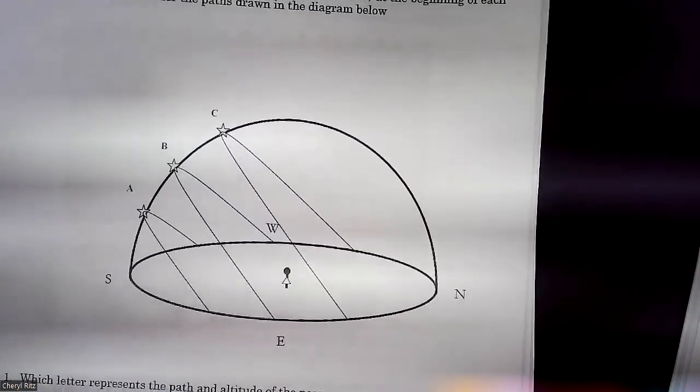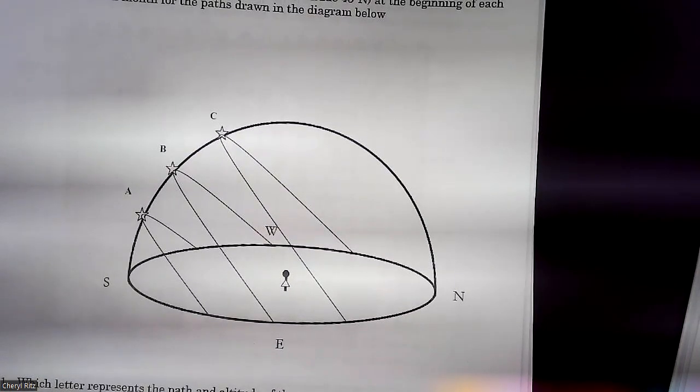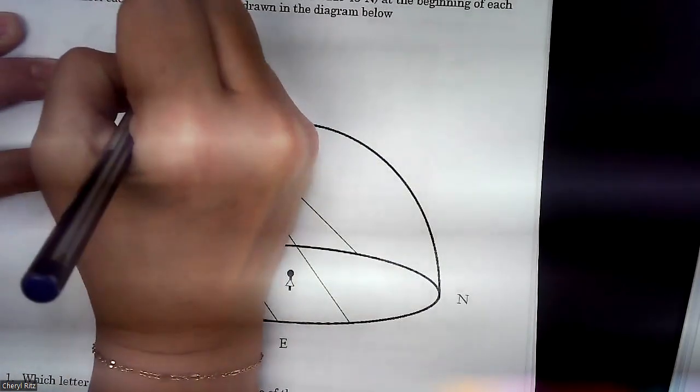This is the final thing we have to do before we can go outside or start your homework. What is this thing called? Nope. Yeah, it is a half circle, called the celestial sphere.